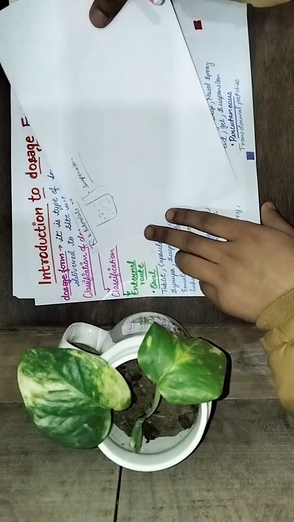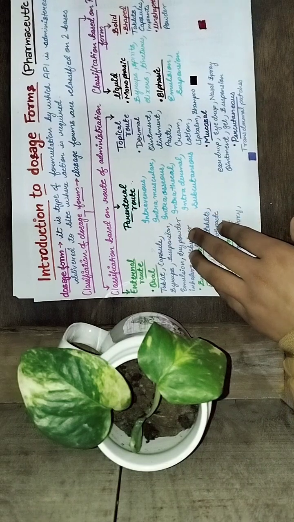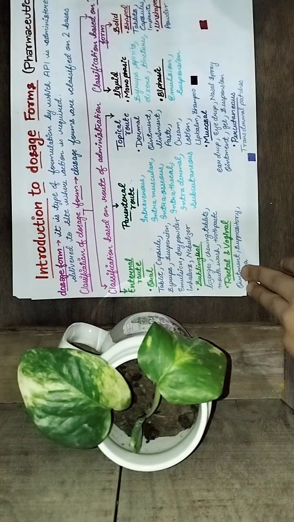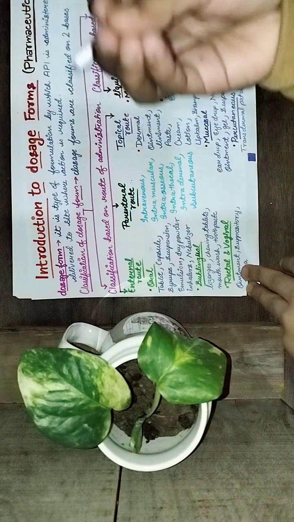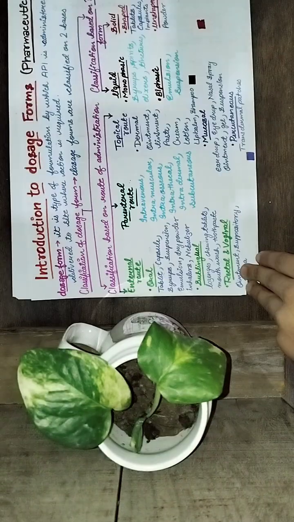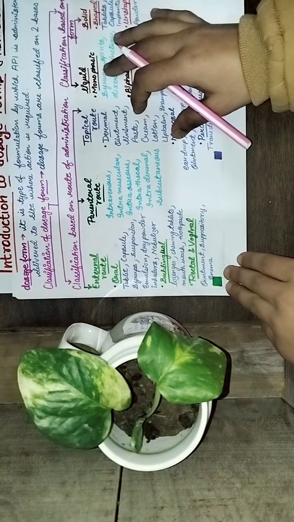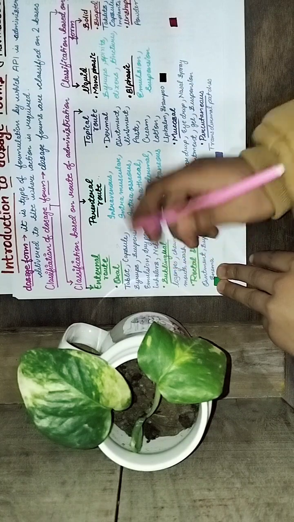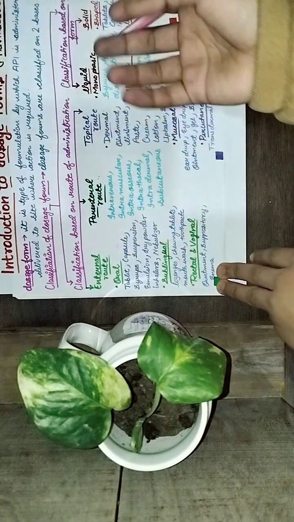And these suspension, the liquid are usually thick to prevent the sedimentation of those particles. The next are emulsions. Emulsions, you all know emulsions are of two types, oil in water or water in oil.